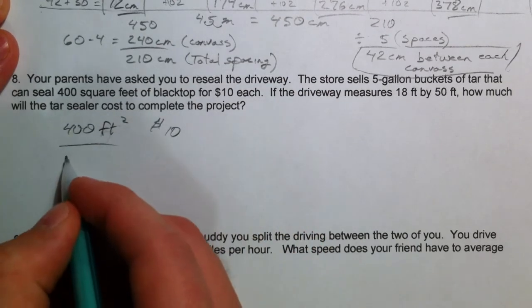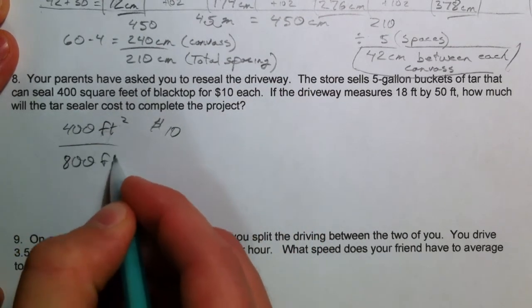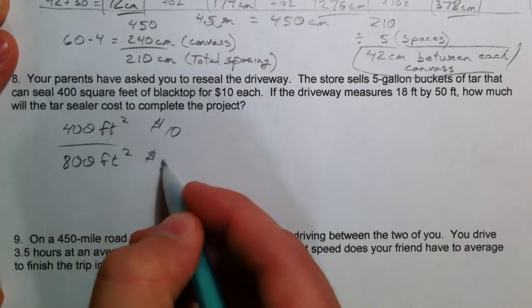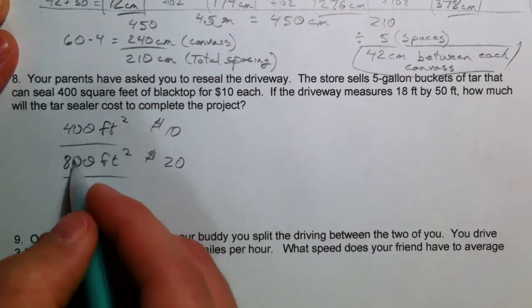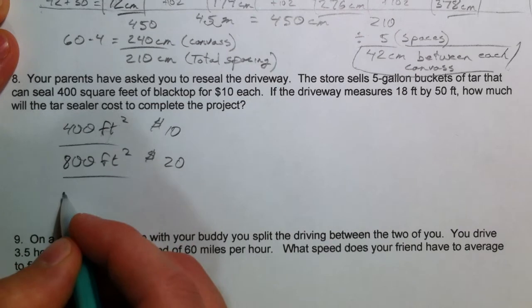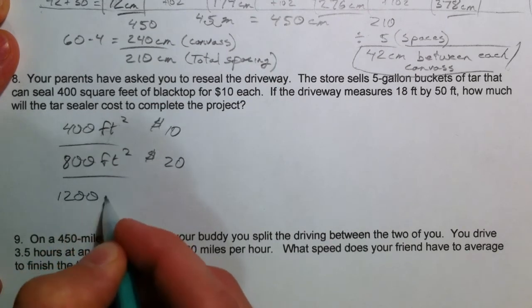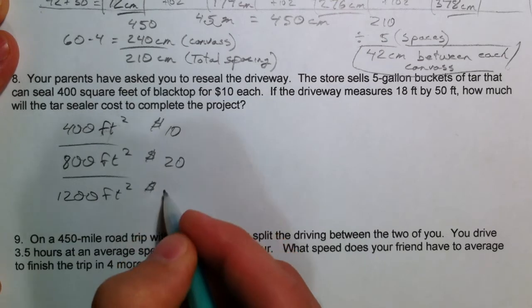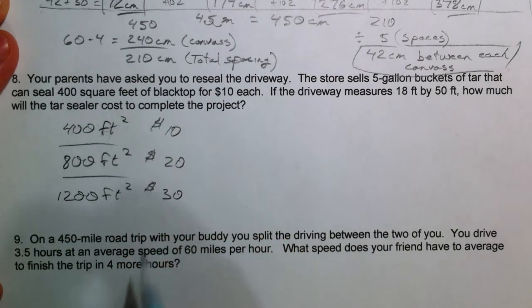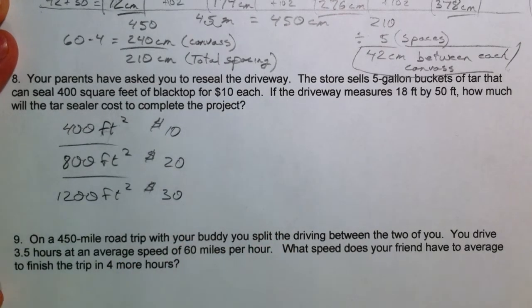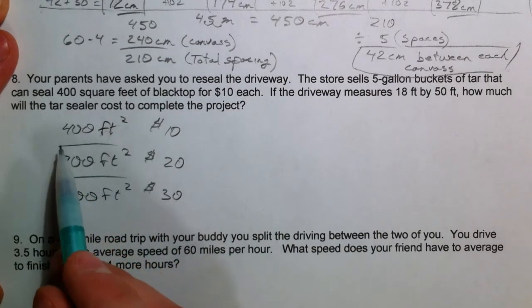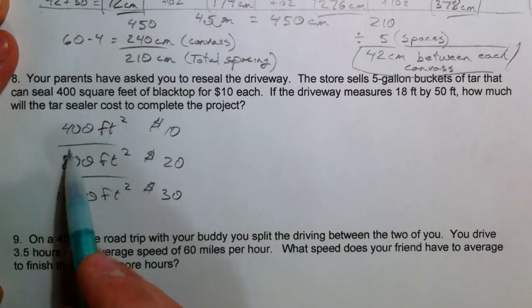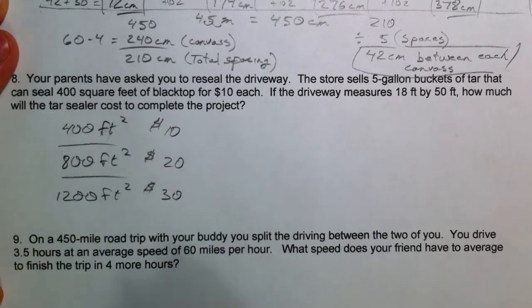If you do 2 buckets, that would be 800 square feet that it could cover, $20. And so again, another 5-gallon bucket, you get 1,200 square feet, and that would be $30. So you see the pattern. You can make a pattern like that. Or you could just say, well, number of buckets times 400 square feet gets you there as well, and you could write in a little equation.